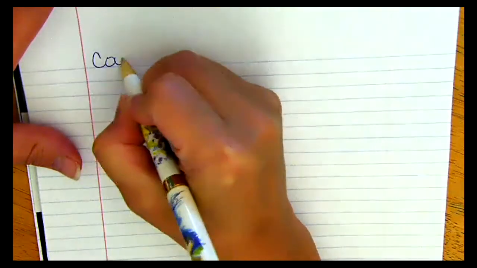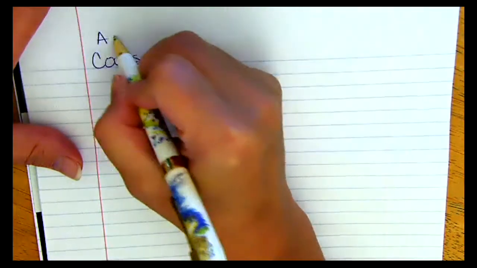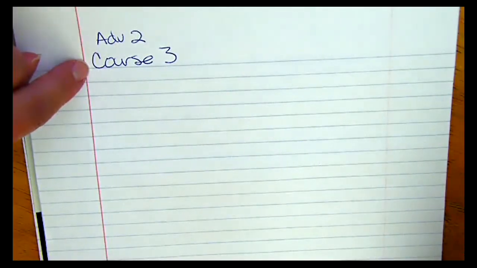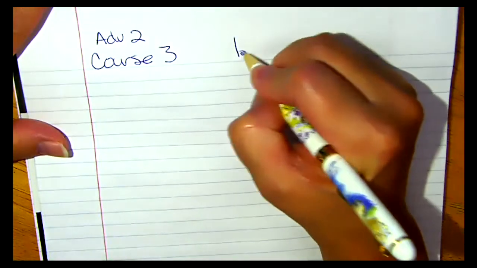Okay, for Math 8, we are working in Course 3. If you are in 7 Advanced, it would be Advanced 2. It's 2 different books, but it's the same lesson, same problem, same everything, just the title of the books. Math 7 Advanced is Advanced 2. Math 8, you are in Course 3. We are currently working on Lesson 1.1.